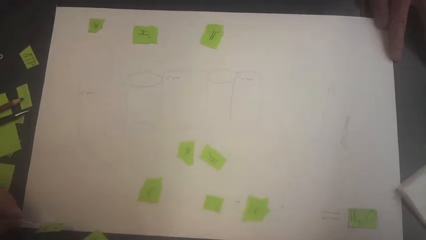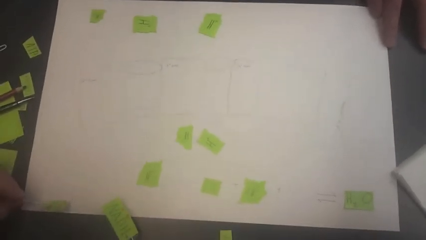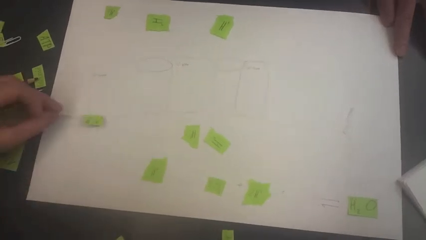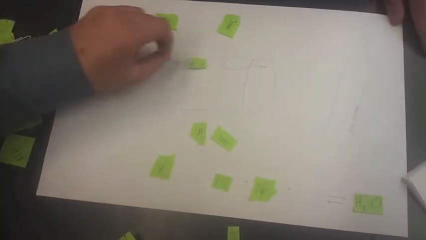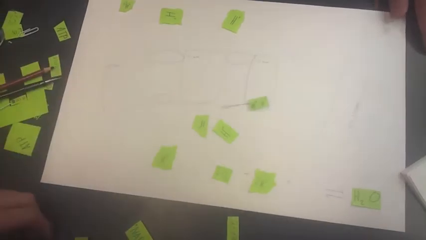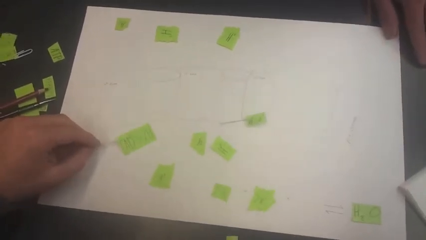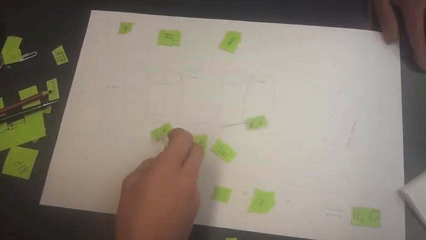Electron transport chain. This happens in the inner membrane. NADH converts into NAD plus H plus. The electrons travel through the electron transport chain. FADH2 converts into FAD plus 2H pluses. The electrons then get transported through.